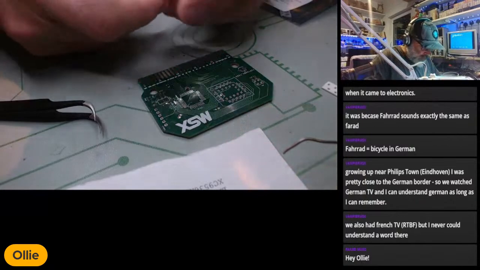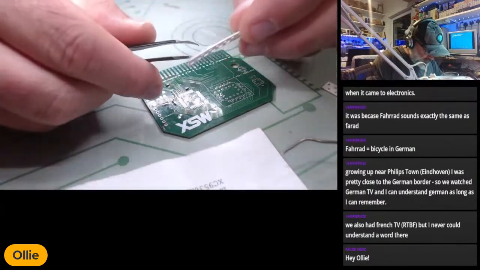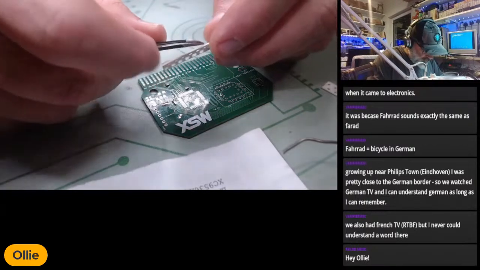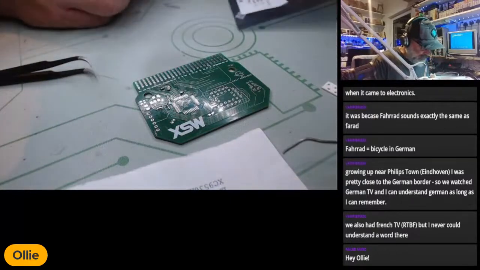This is a much bigger pitch, 1206, which is my favorite SMD. This is big.